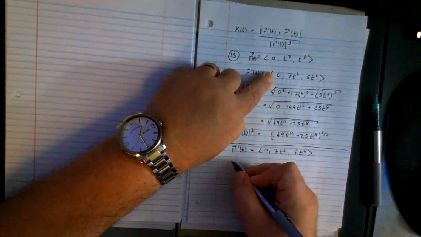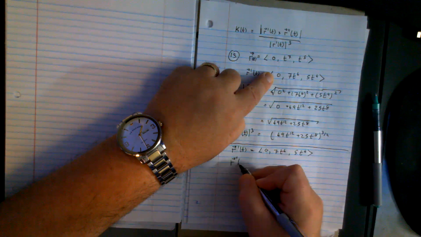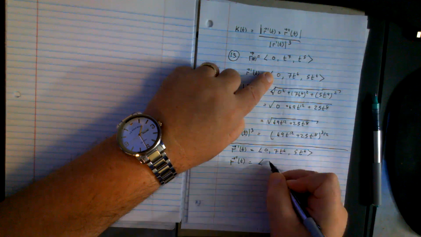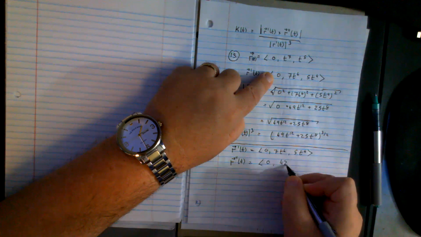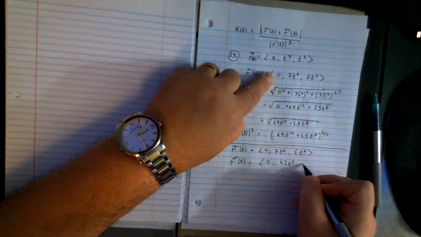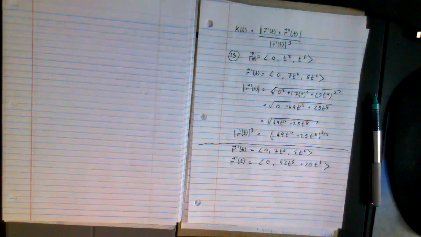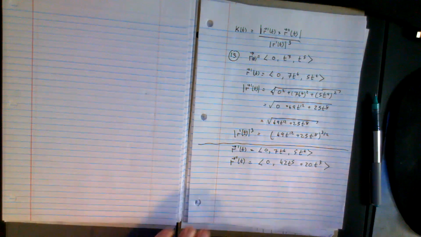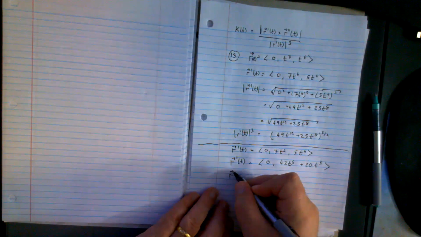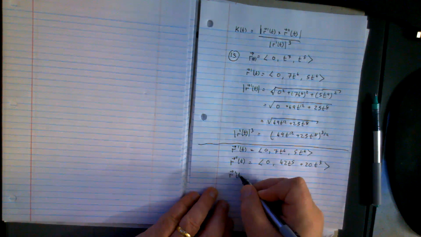So I can now find the second derivative. It's 42t to the 5, 20t cubed. I can now find the cross product.